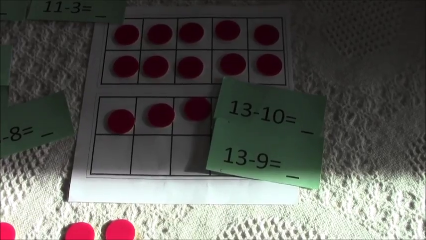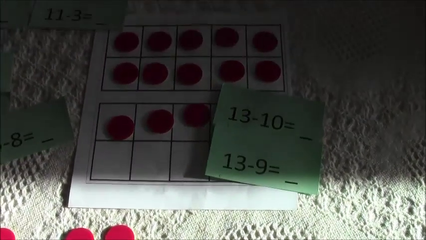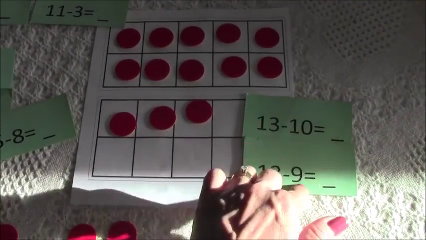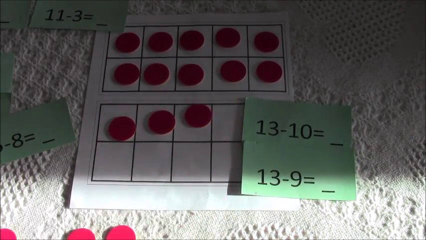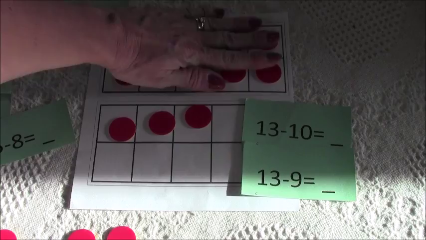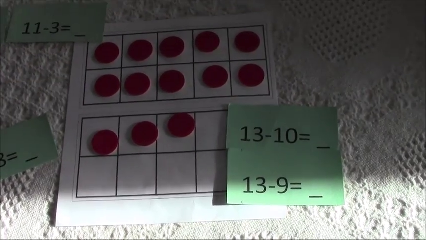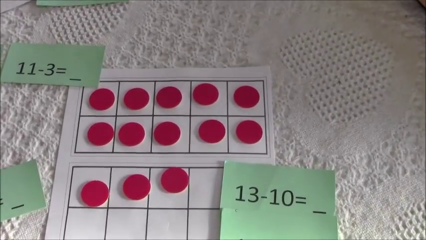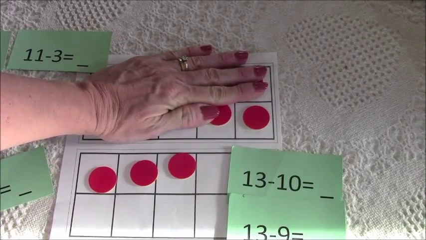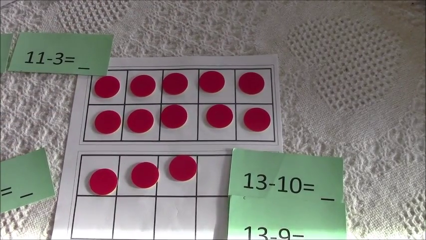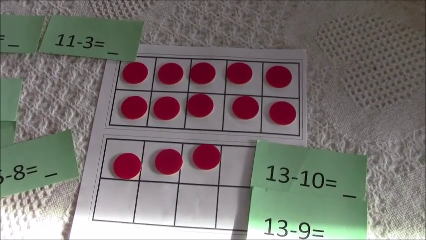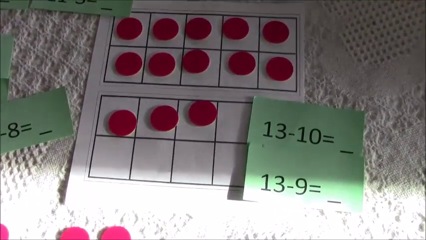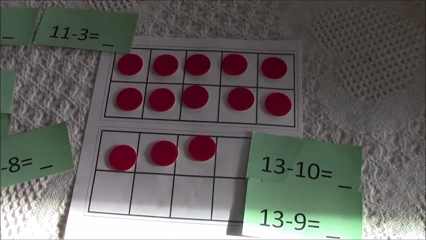We're just going to take away 1 less for 13 take away 9. So if 13 take away 10 left 3, 13 take away 9 is going to leave 4 on the mat. So our boys and girls will talk about that very often. And this is a great tool to work on our subtraction facts from 20 in second grade.